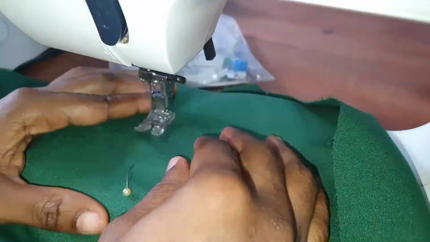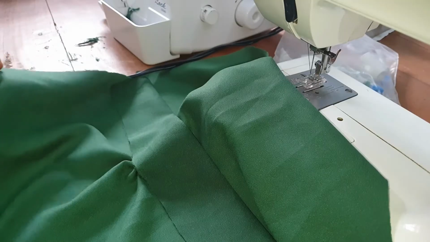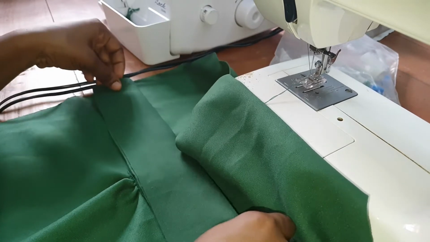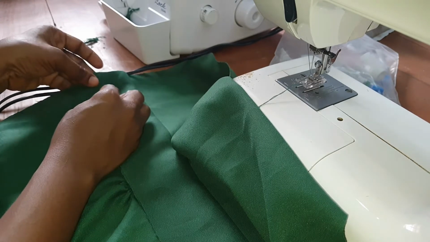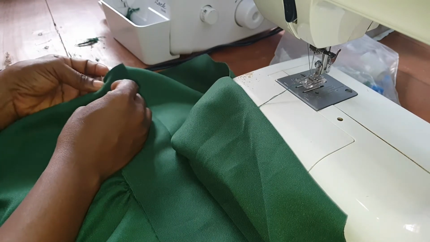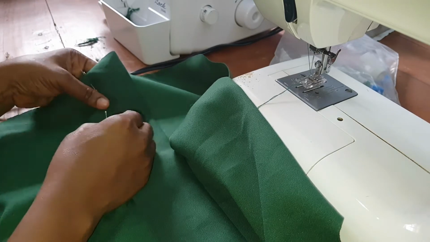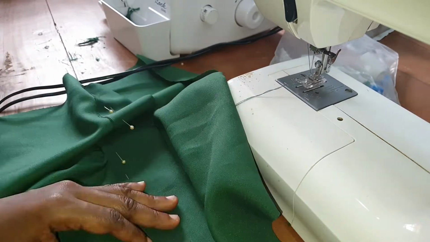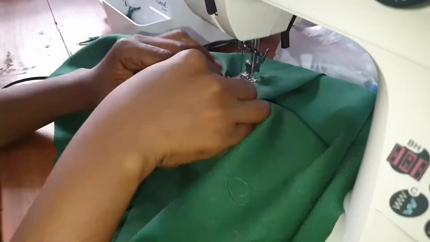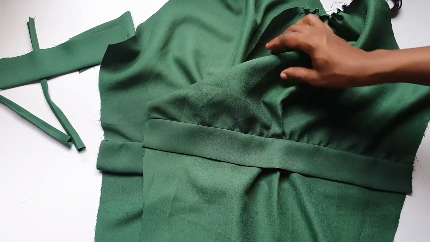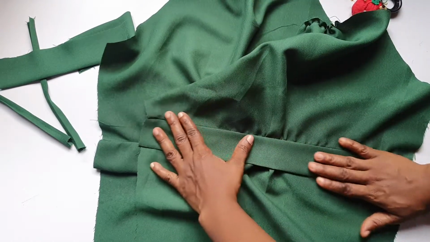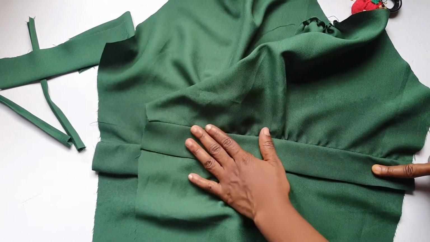Using the needle and thread to gather that center part was not working out for me, so I used the sewing machine to gather the parts before sewing the design. You can lock the edge of the design before you attach to the sleeve. So this is it here. So I'll put the design on this place later.